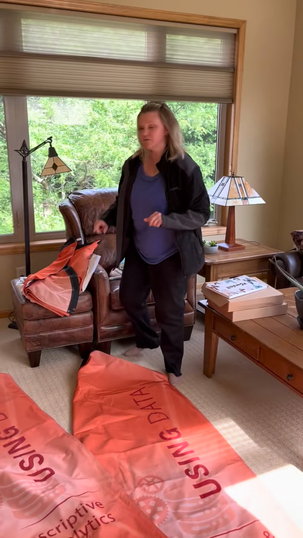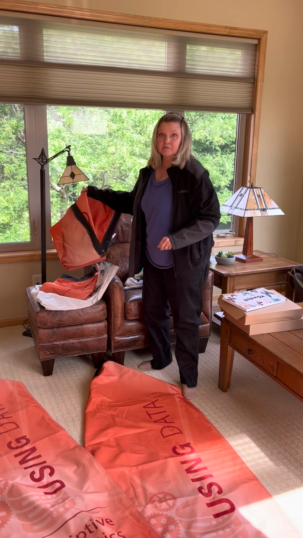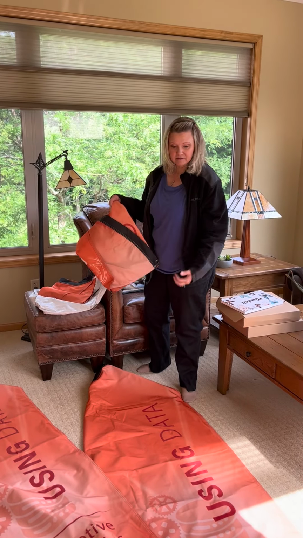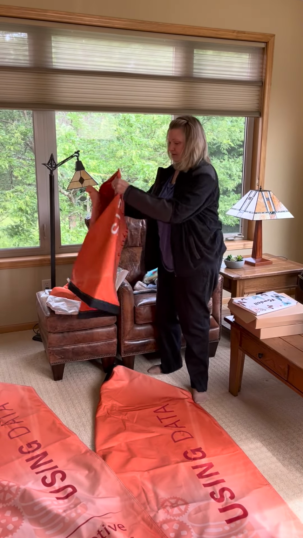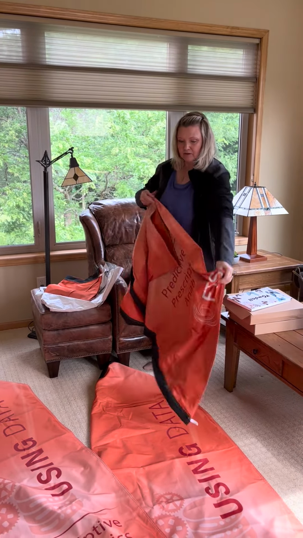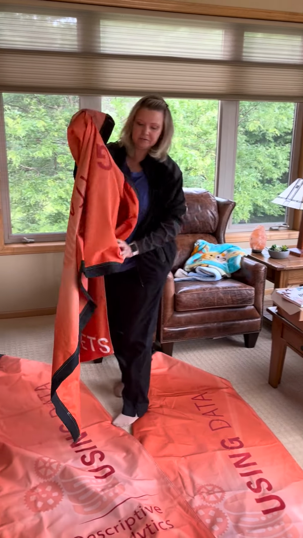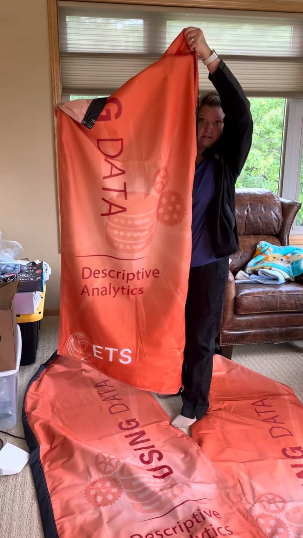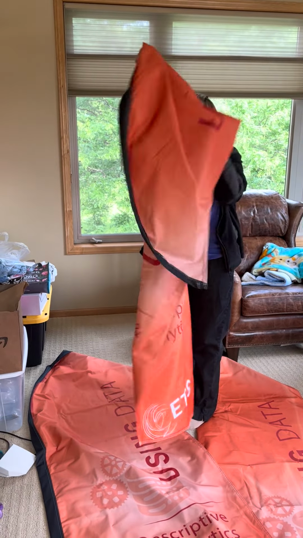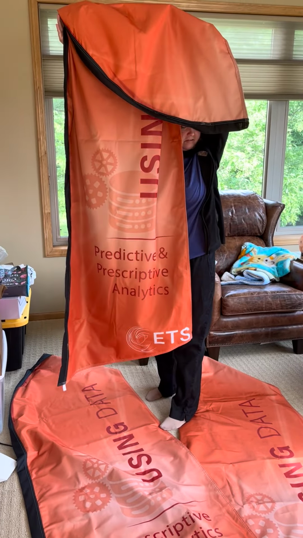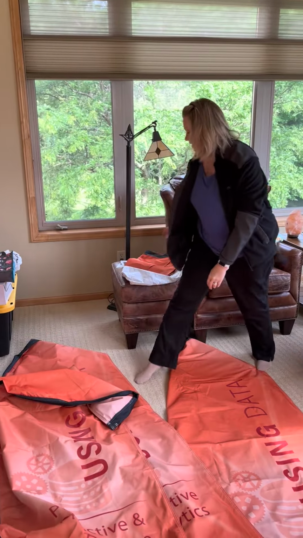That was the first order that I received. I submitted a request for a replacement with the correct printing, and now what happened is, this was the packet I got. Okay, so we've got here descriptive analytics, and if I turn it over, it is predictive and prescriptive analytics. Okay, so that's the exact same thing that happened with that flag.